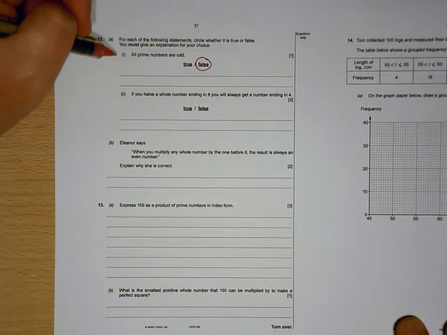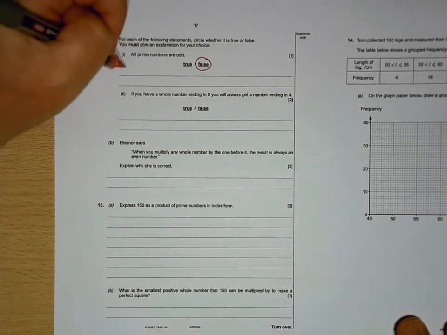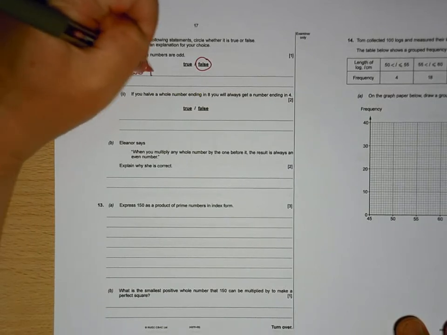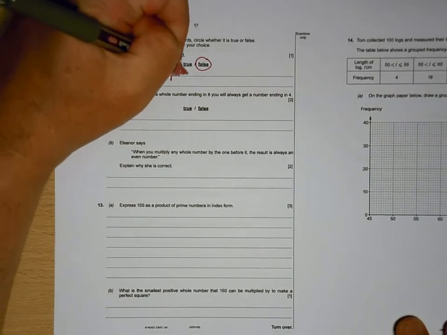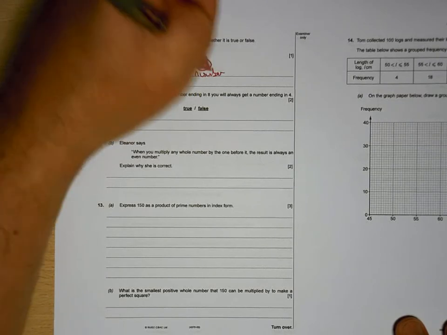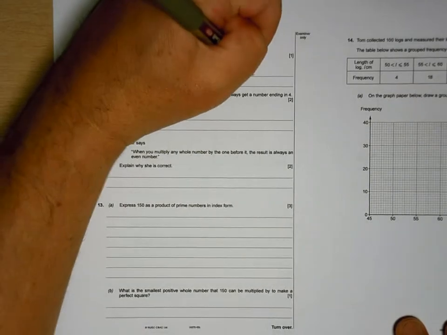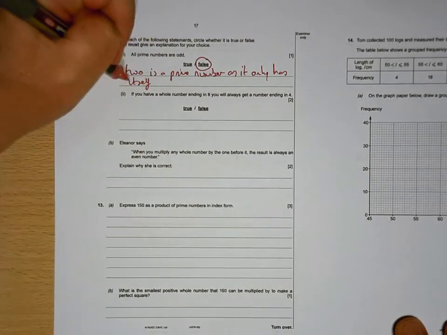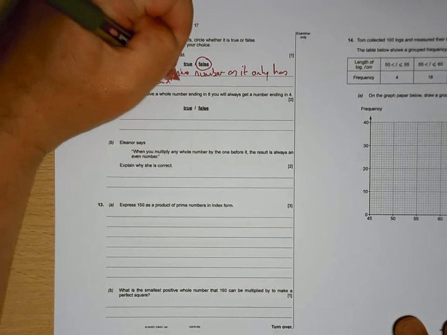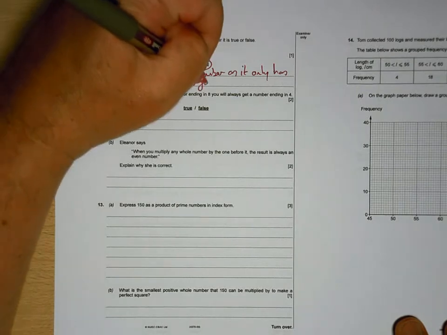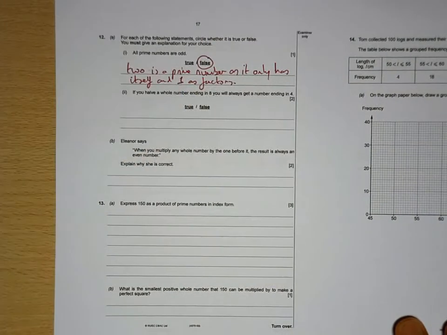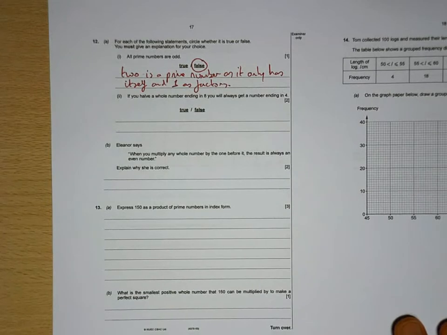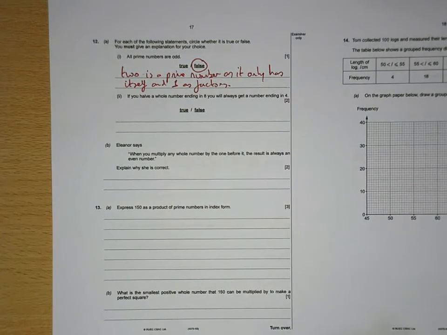It's false, because 2 is a prime number, as it only has itself and 1 as factors. That's the mathsy answer. If you were to say 2 is a prime number because only 1 and 2 go into it, that's fine.